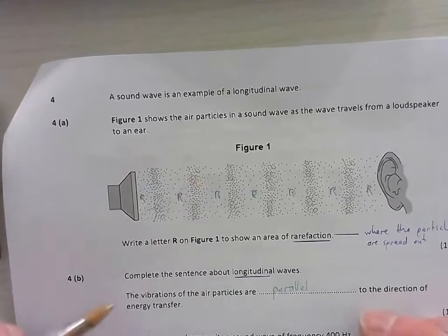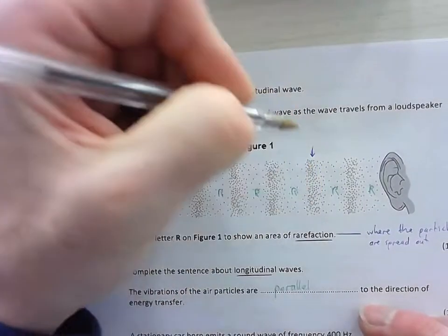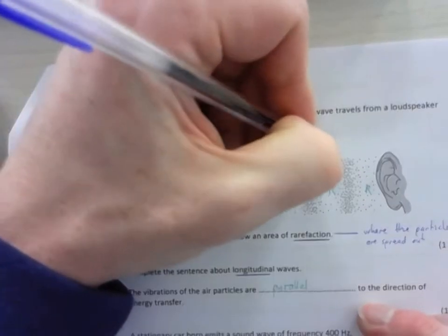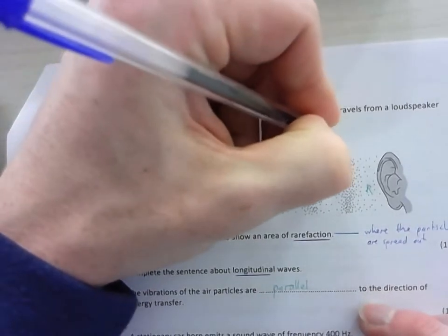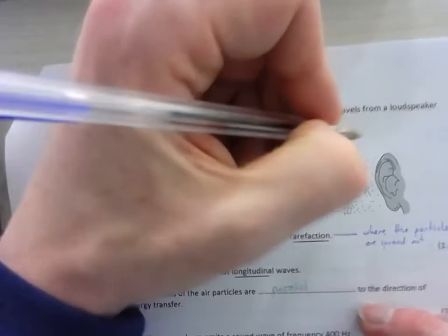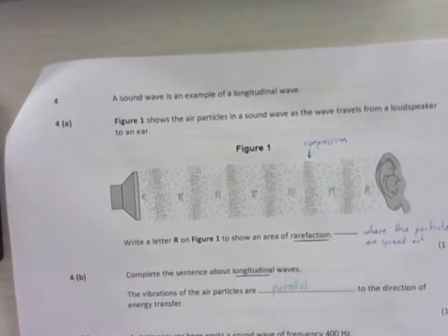And then, just as a quick reminder, that area there where the particles are close together we call a compression. Alright, so where particles are close together is a compression, spaced out is a rarefaction. Let me just make sure that's nice and clear.